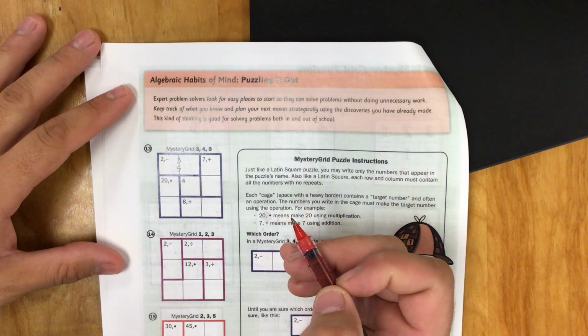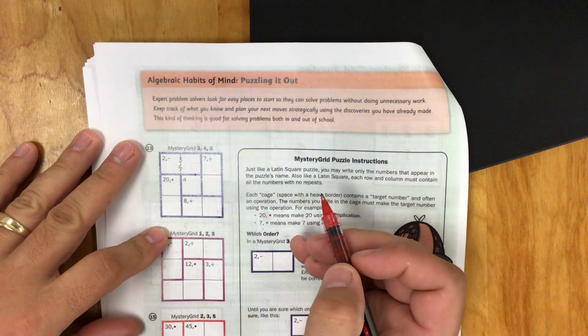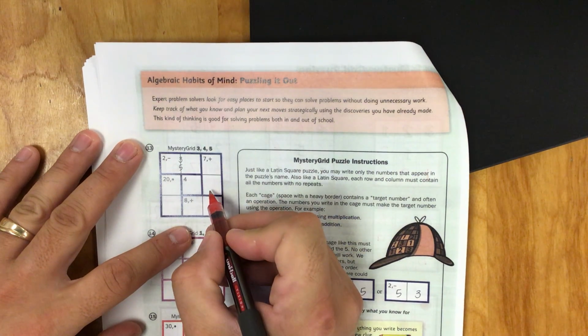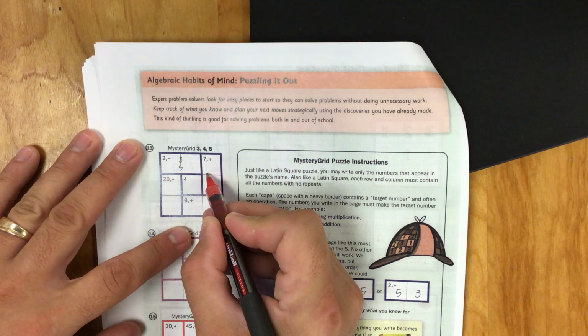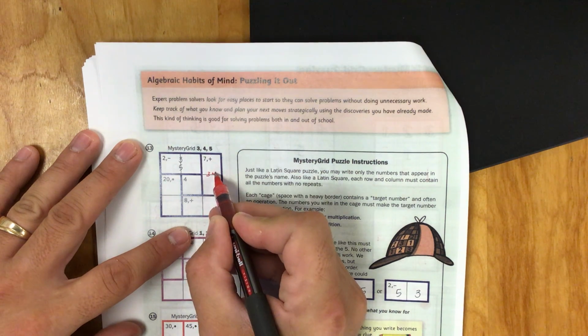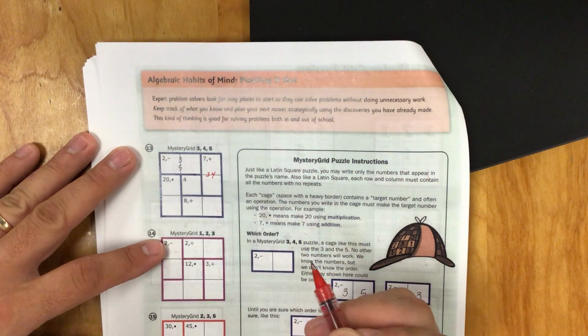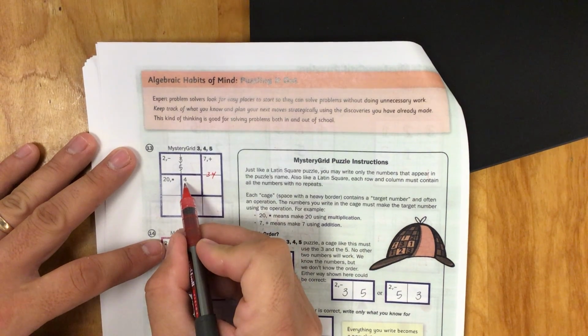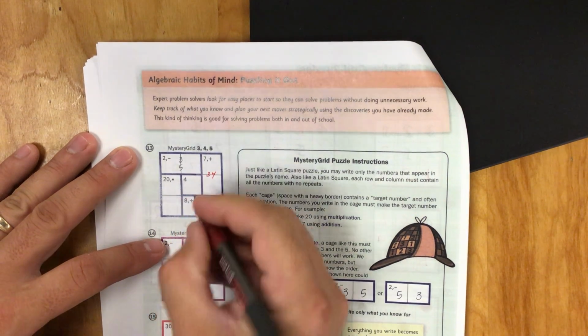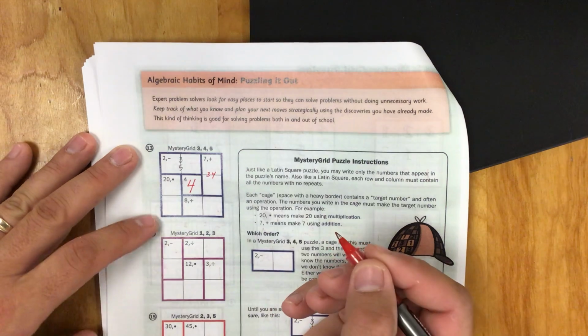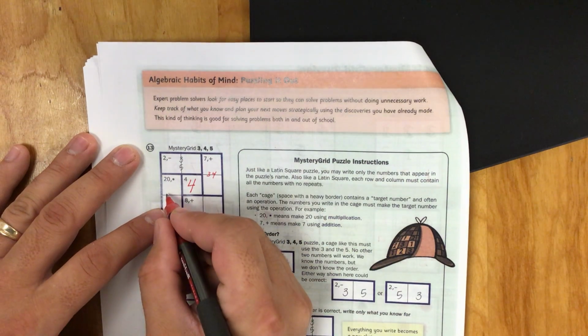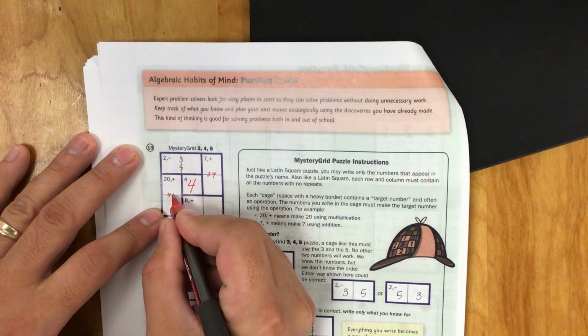Okay. Now, where to start? So I know these two are going to add up to 7. I do not know if it's 3, 4 or 4, 3. So I'm just going to write both of them in there. This is an easy one to start on because it says it's just 4. All right, so I'm going to write 4 in there. 20 by multiplying, so that's 4 and 5.